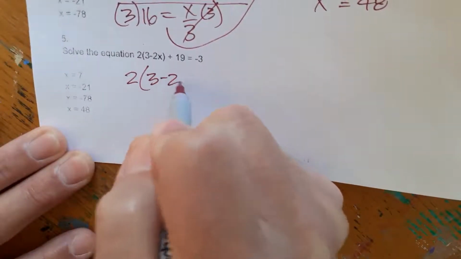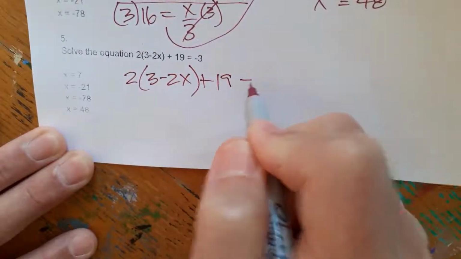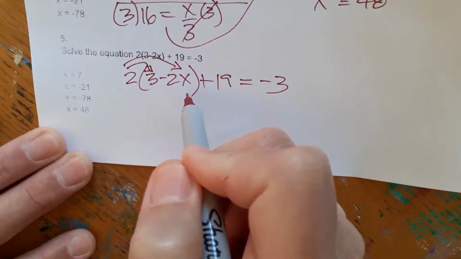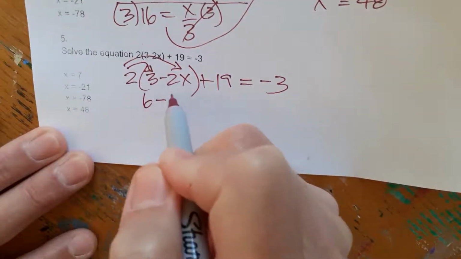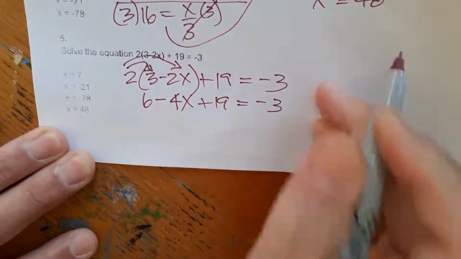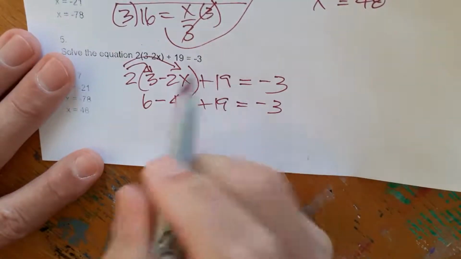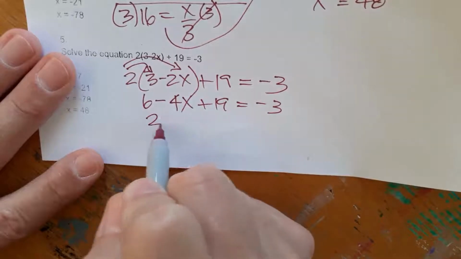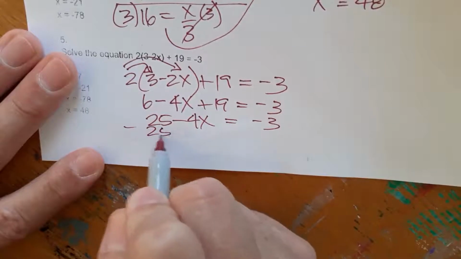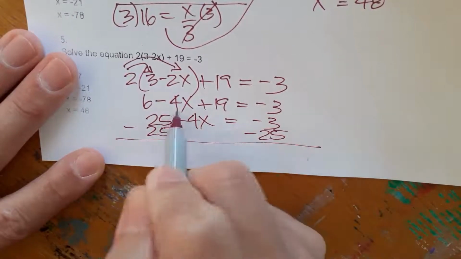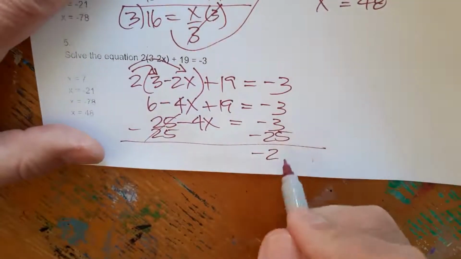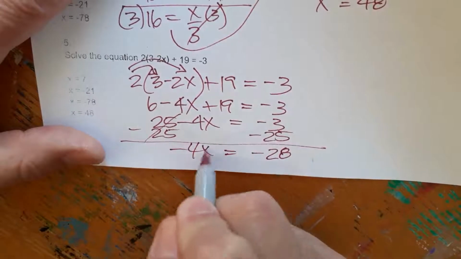2 times (3 minus 2x) plus 19 equals minus 3. This is distributive here, so multiply across the terms inside the parentheses. 2 times 3 is 6 minus 4x plus 19 equals minus 3. Let's see here. 6 and 19 looks like 25, so we have 25 minus 4x equals minus 3. Subtract the 25 from both sides. A negative 3 minus another 25 is a negative 28. And a minus 4x here.